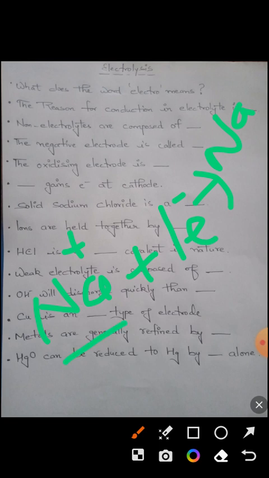Okay, and if there is a question that loses electron, then the answer will be the opposite of this, that is anion loses electron. Where? A to A, means at anode. In this way you can remember this question.